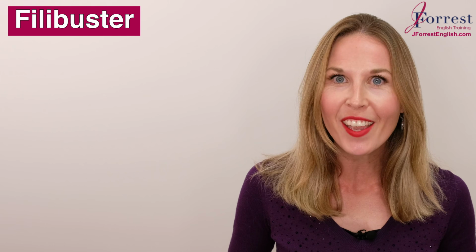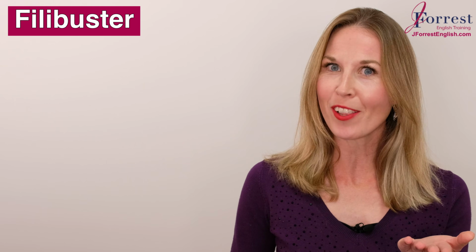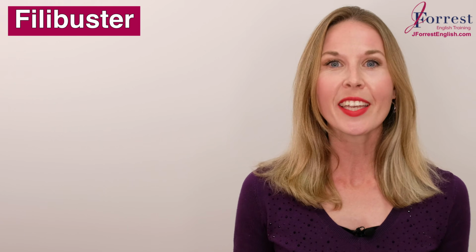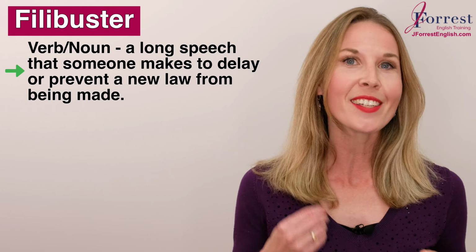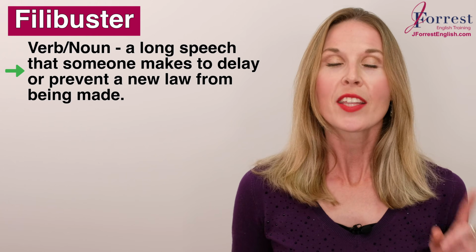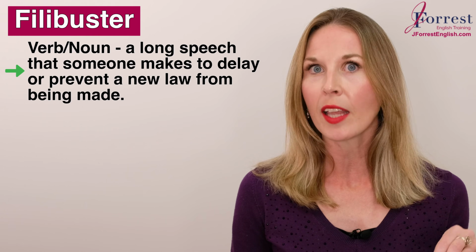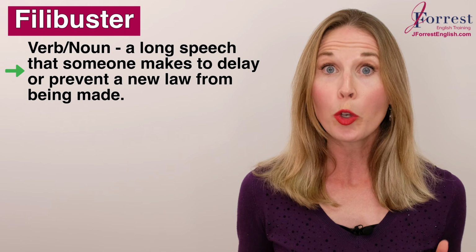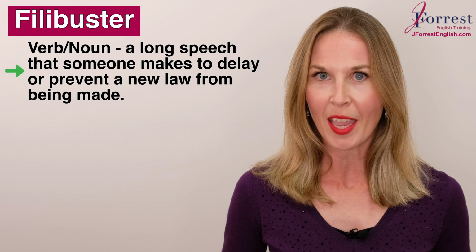How about this word? Filibuster. Isn't that fun to say? Filibuster. Say it out loud. Filibuster. Do you know what this is? Well, it's both a verb and a noun, and it's a long speech that someone makes to delay or prevent a new law from being made.